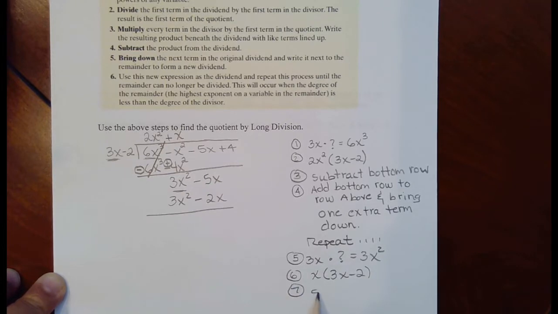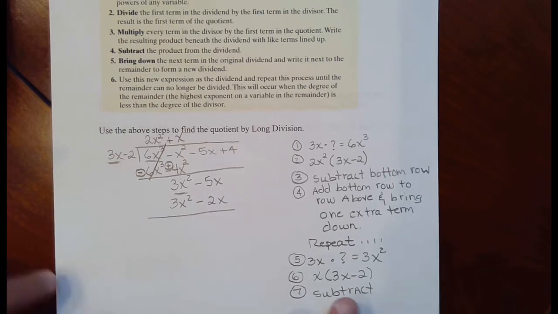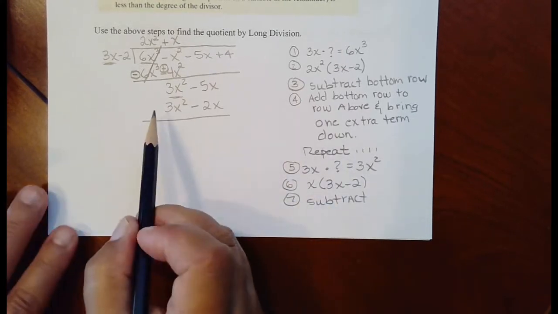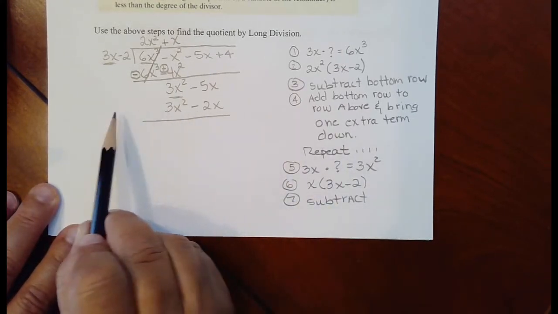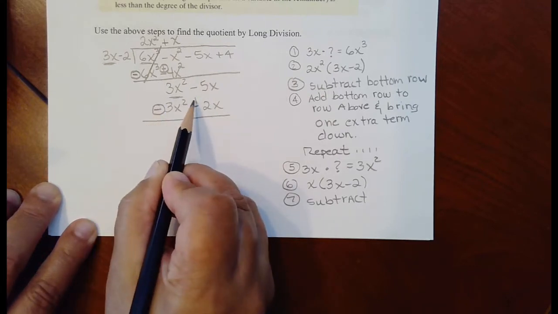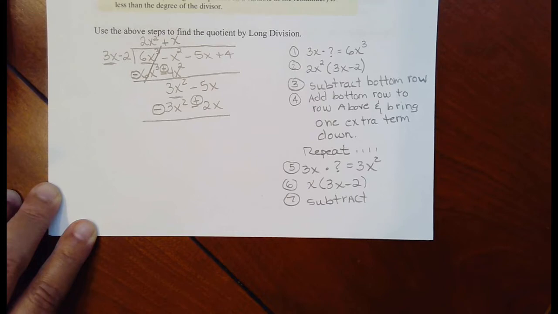Okay, so we're going to subtract. Remember, when you're subtracting that entire bottom row, that just means switch the signs. Be sure to circle them so that you pay attention to them when you go to do this step, which is to combine. We're going to combine rows, the bottom row to the row above it.